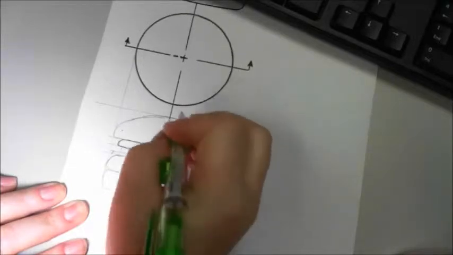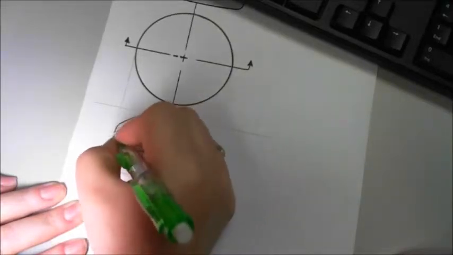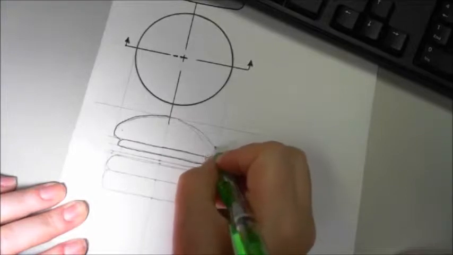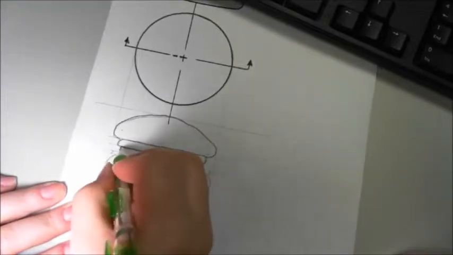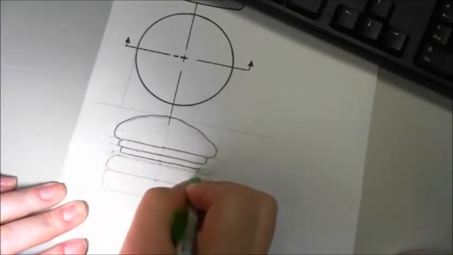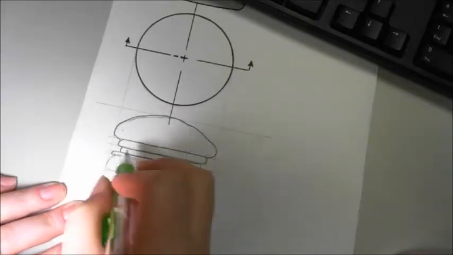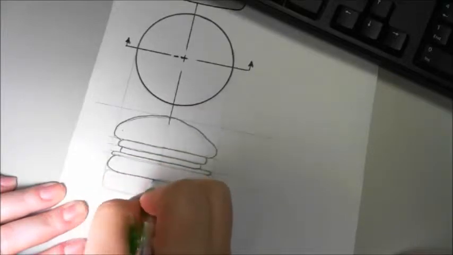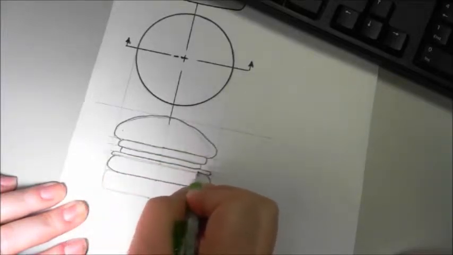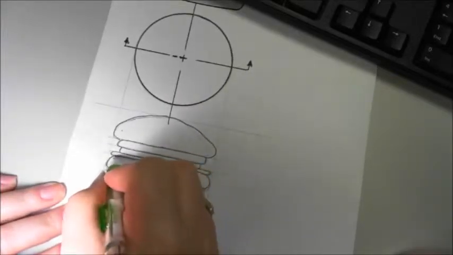So you darken those visible lines that we've cut through. And then you use your 0.7, come back and do the hatches with it.